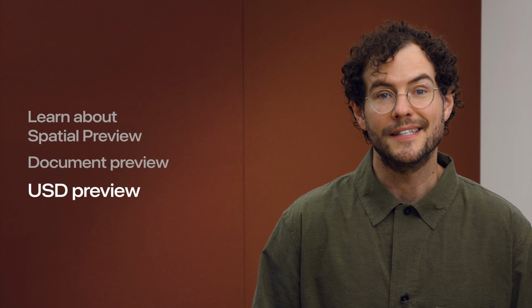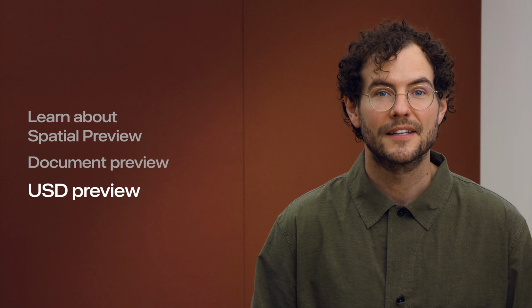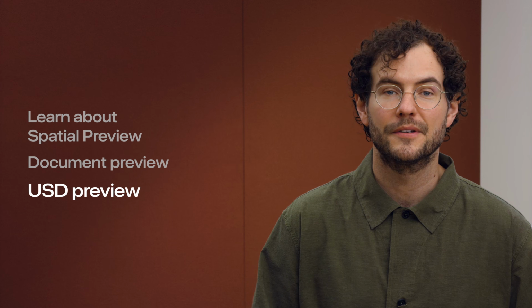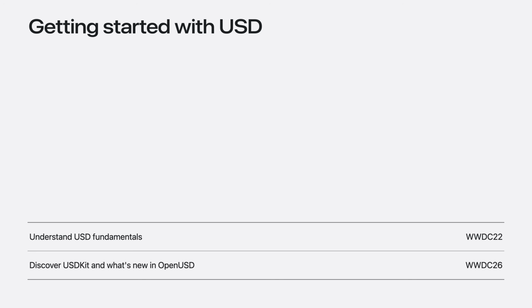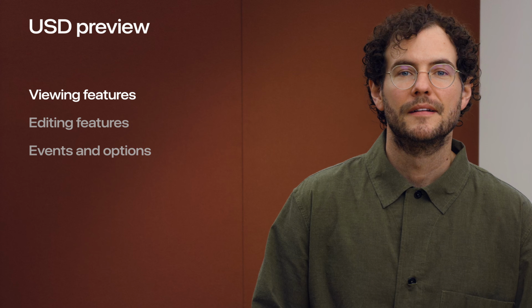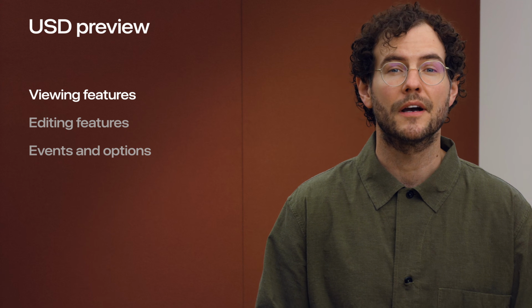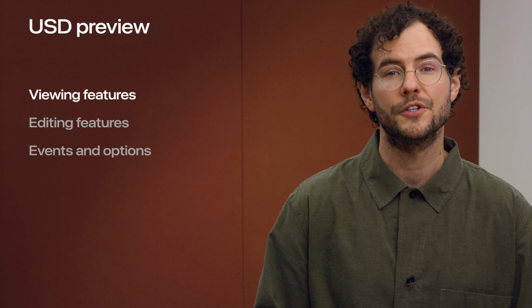Now that you've seen how easy it is to send and update documents, let's look at how to work with 3D content using USD Kit with Spatial Preview. If you're new to USD, I recommend starting with the video Understand USD Fundamentals. And to learn how to use the new Swift USD Kit framework, I recommend watching Discover USD Kit and What's New in OpenUSD. In this section, I'm going to cover how to use USD Kit to work with 3D content from your macOS app on visionOS.